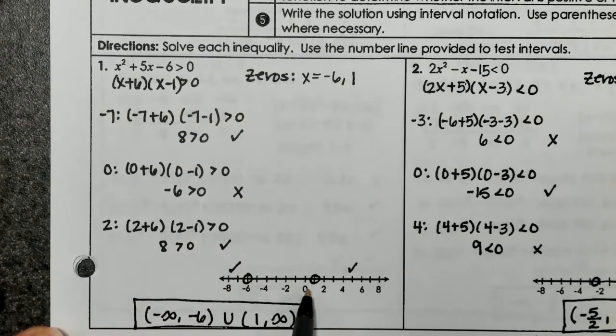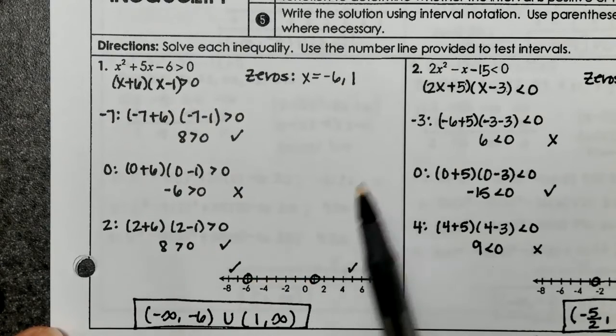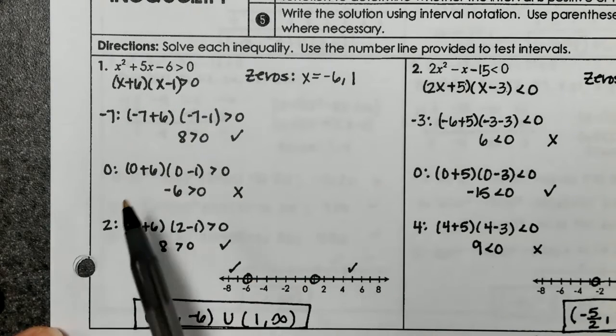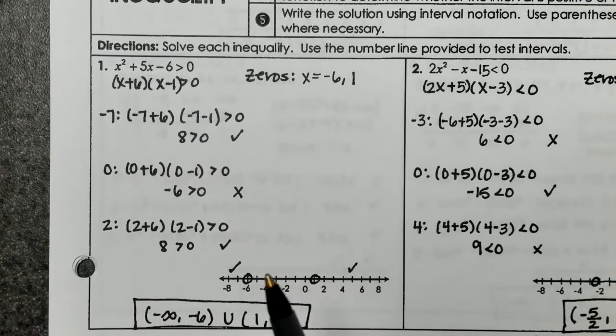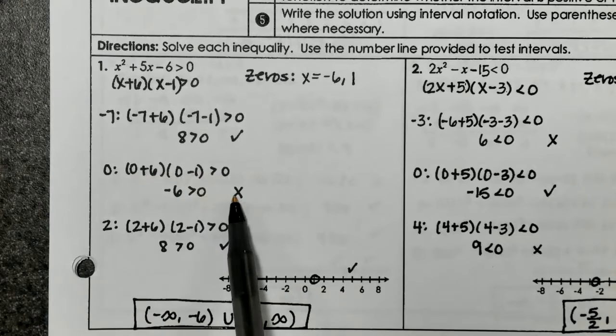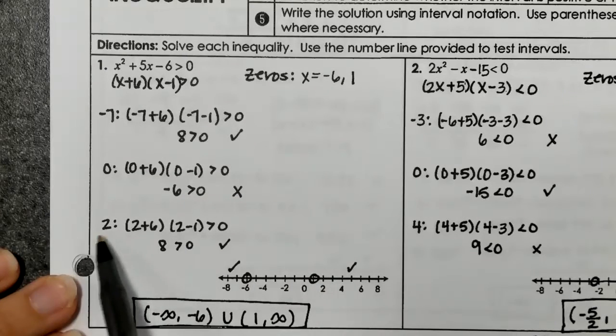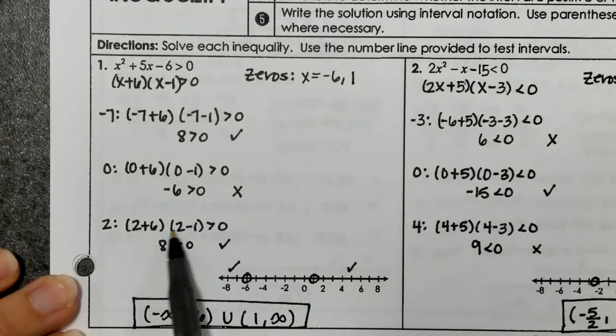And here, now we got to plug in 0 here in the middle. So we have 0 plus 6 times 0 minus 1. So we have -6 is greater than 0. That is not true. And then we plugged in 2 over here. 2 plus 6 times 2 minus 1 is greater than 0. So 8 is greater than 0. That one works. So here we have -infinity to -6 and 1 to infinity, and our union sign. So it's this and this, but not what's in the middle.